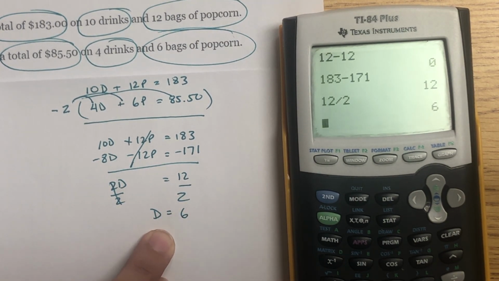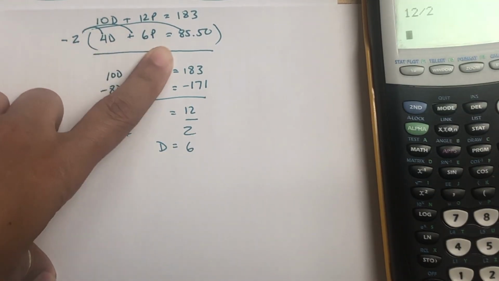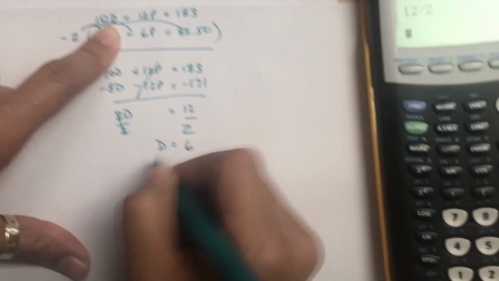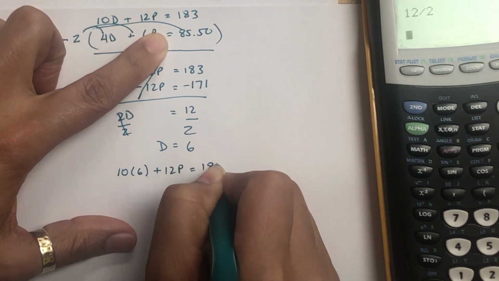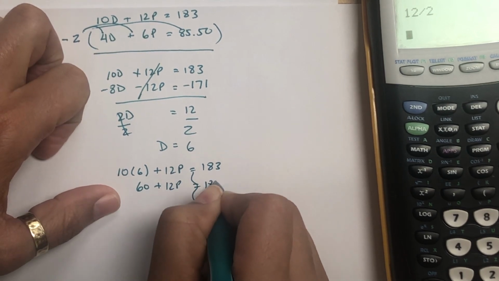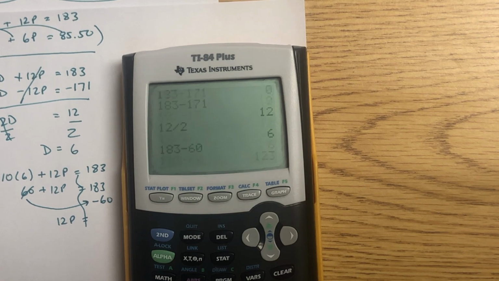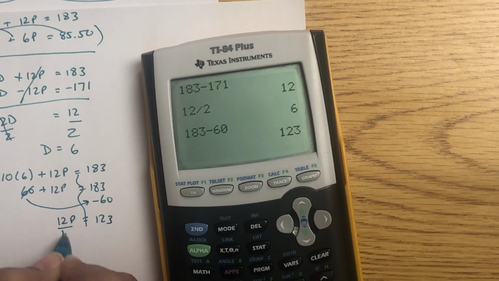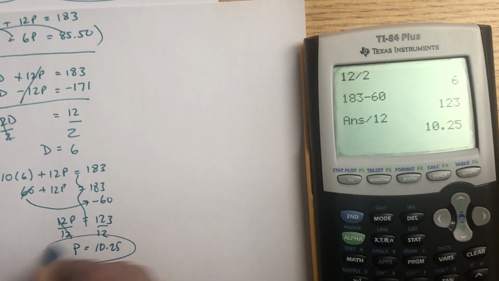Okay, once you have one, you're going to use it to find the other. So which one looks easier? Probably it doesn't matter, but I'll use this one. So I have 10 times D, which is 6, plus 12P equals 183. That's going to give me 60 plus 12P equals 183. Take the 60 to the other side, negative 60. So you're going to get 12P equals 183 minus 60 is 123, divided by 12. P is equal to $10.25.